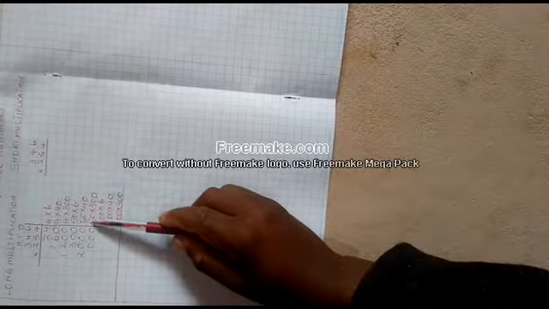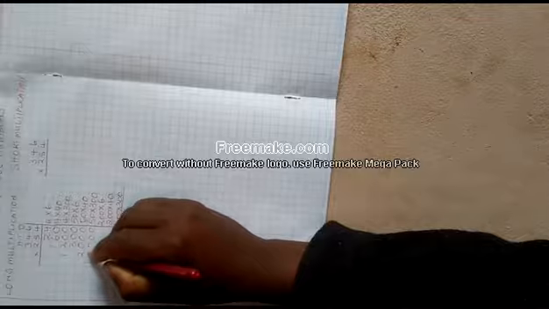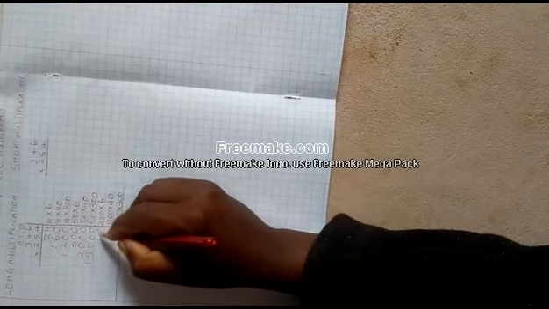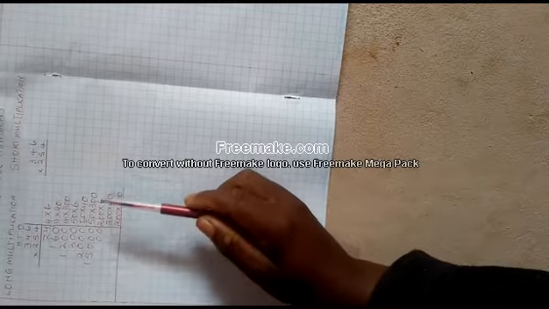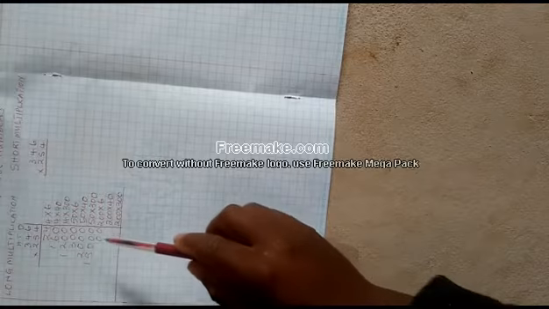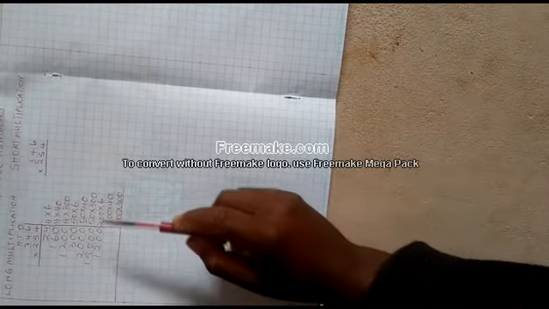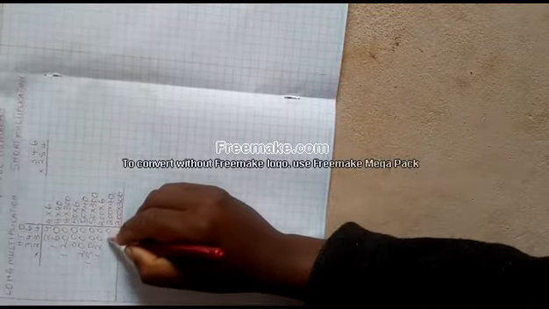So now we are left with 5 and 3. 5 times 3 is 15. So you write 15. Here you've got 2 zeros. So we are left with 2 and 6. 2 times 6 is 12. So you write 12. Here you have got 3 zeros, so you write 3 zeros.